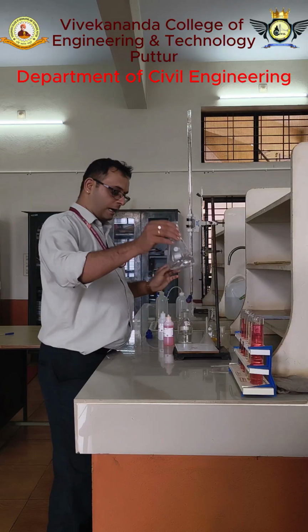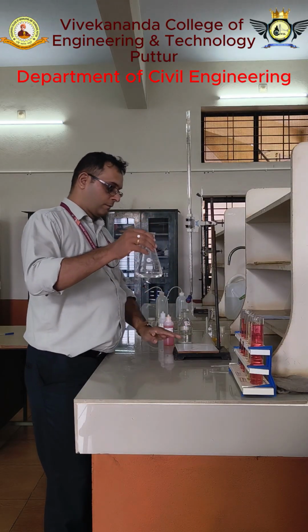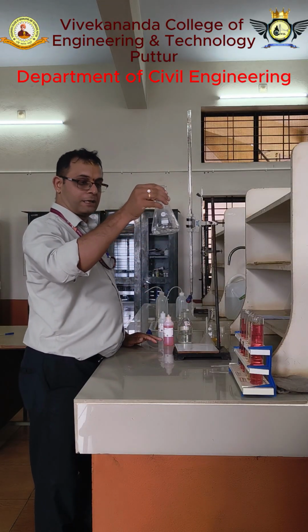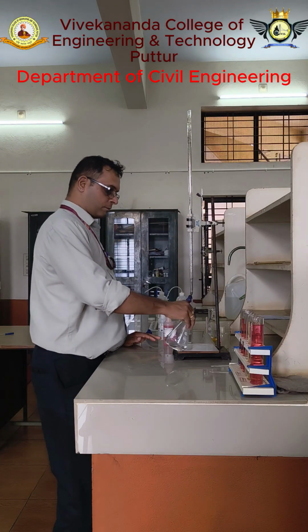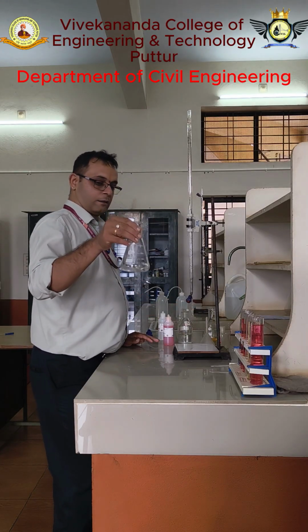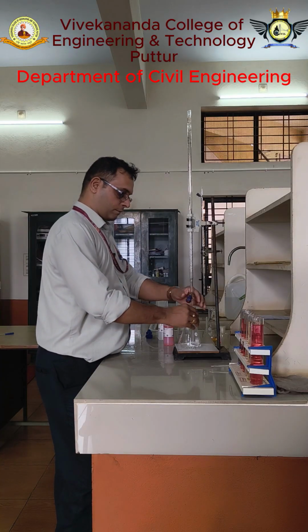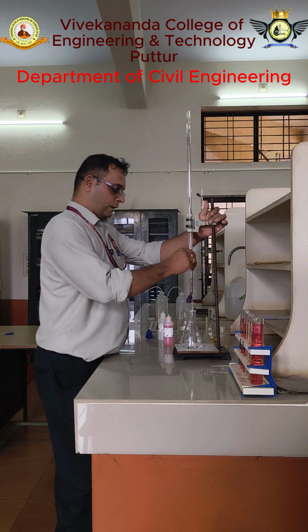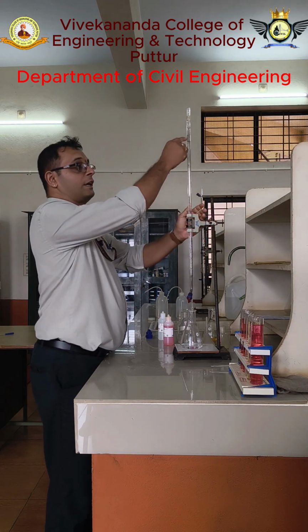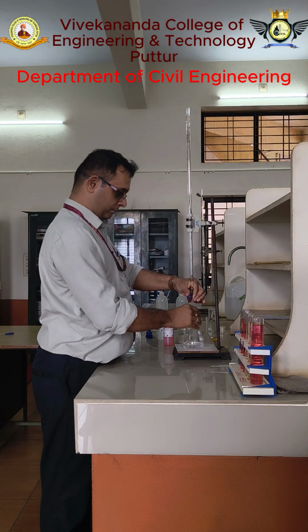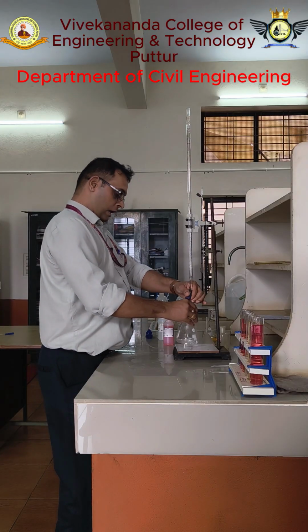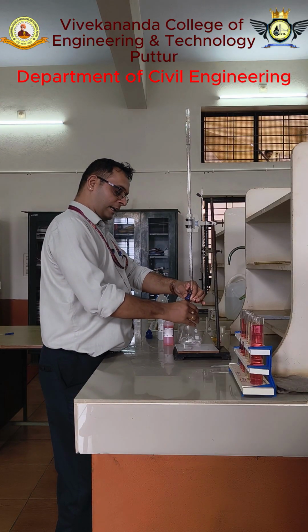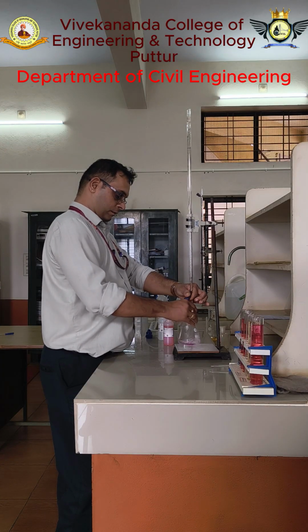Next, for this I have added the phenolphthalein indicator. Now once again I have to titrate it. So the initial reading was 2.3. Now we have to titrate until it becomes pink color. Very slowly I have to add.